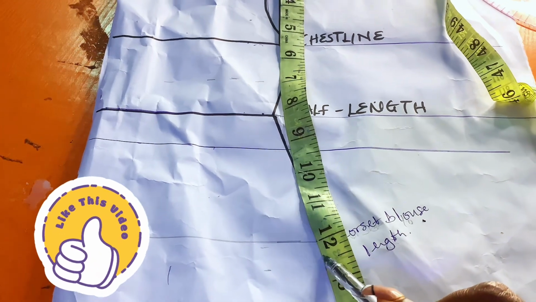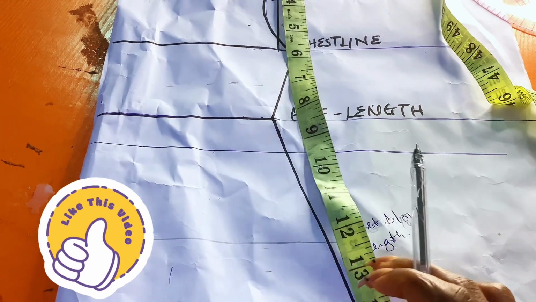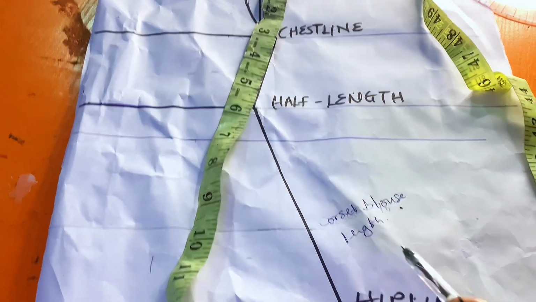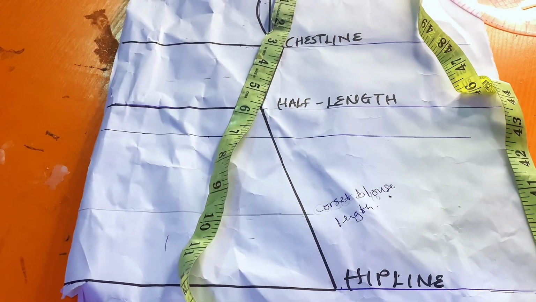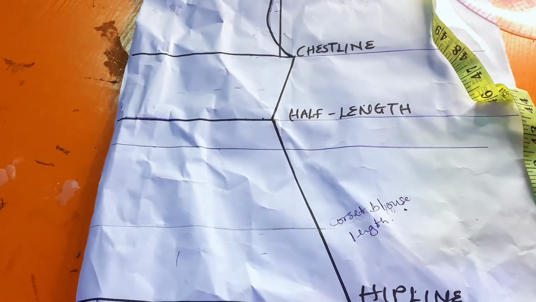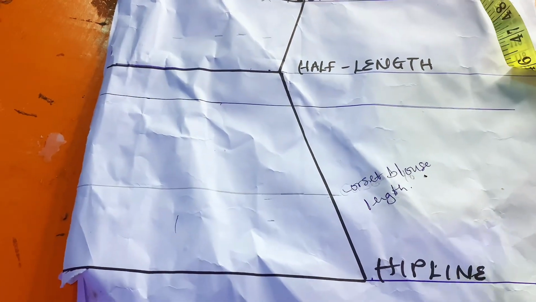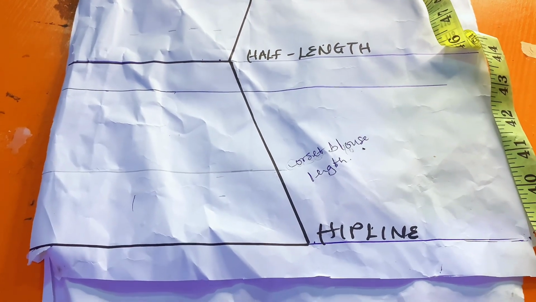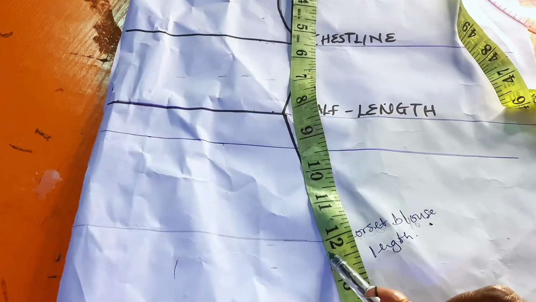So you measure your 4 inches. 4 inches from the half length will give us 12. So you mark 12, rule out the line. That is your corset blouse length. It's not going to be too tight. It will just sit perfectly on your client.